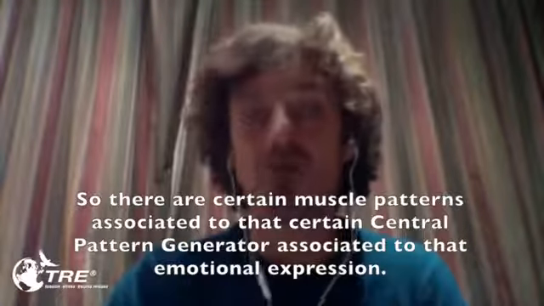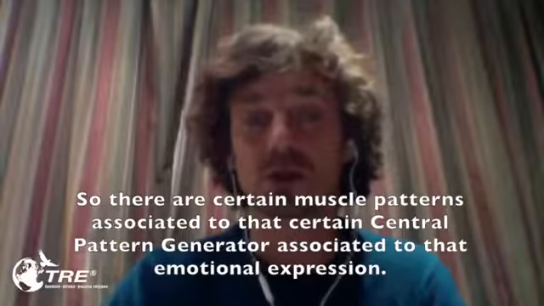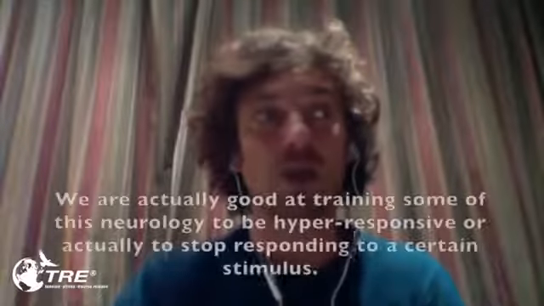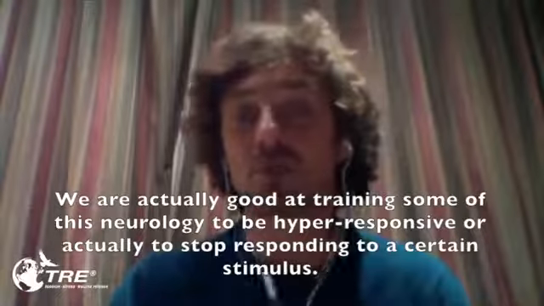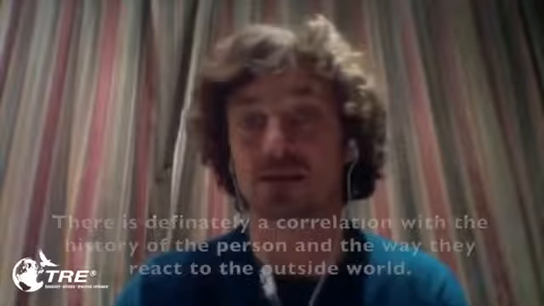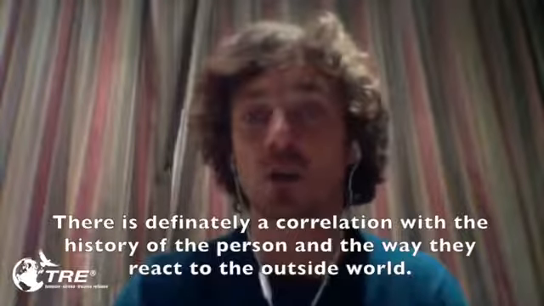So there is definitely a crosstalk with what they're used to doing in terms of movement patterns or tension patterns. May they be physical, may they be emotional, because they have been repressing an emotion for so long. And so there are certain muscle patterns associated to that, certain central pattern generators associated to that emotional expression. And so there's always another layer, which is what the neurologists call the habituation or sensitization of neural patterns. This means that we are actually good at training some of this neurology to be hyper responsive, or to stop responding to a certain stimulus. And so yes, there is definitely a correlation with the history of the person and the way they reacted to the outside world for so long. Yeah.